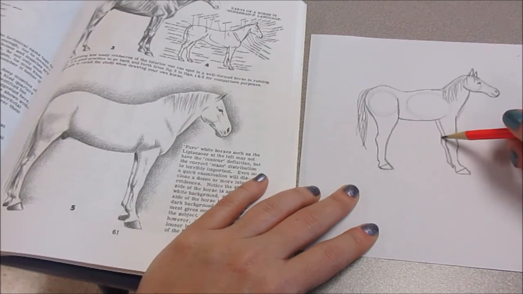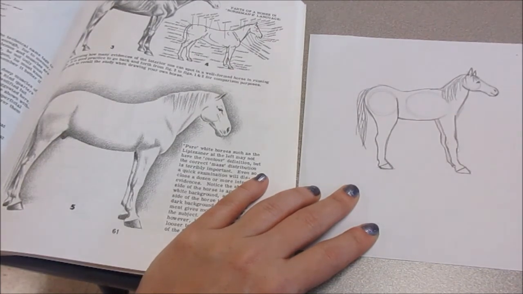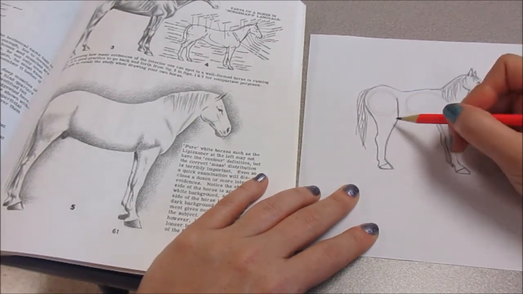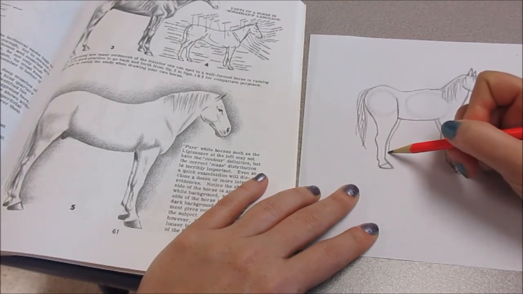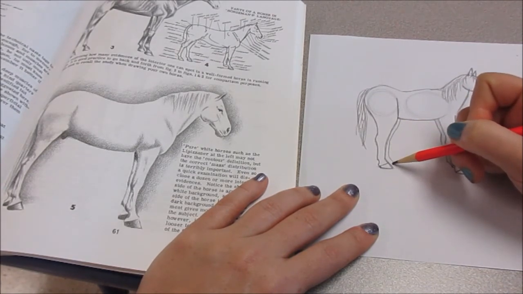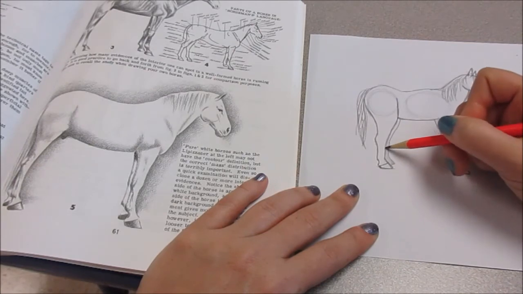I'm gonna just color it in so it looks like it's behind. And same thing for this one. I'm just gonna copy this line for this leg, color it in.